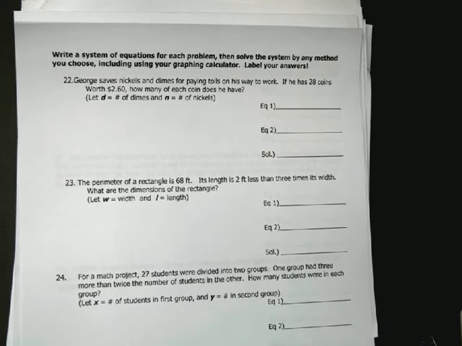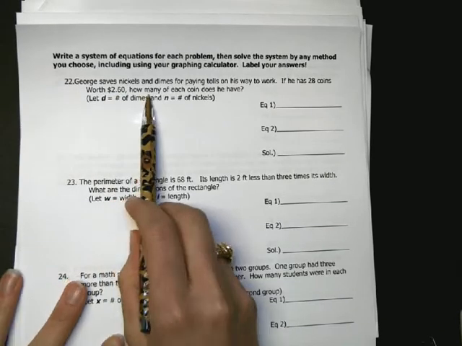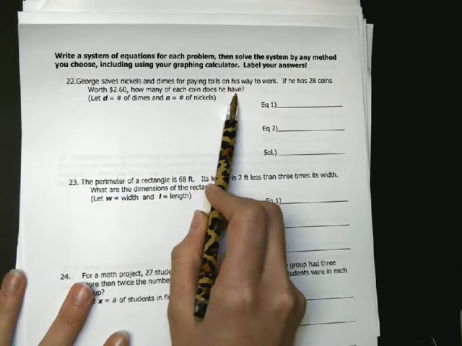Alright, you guys, we are here with Unit 2D review. The word problems in the back, we're going to do the evens, so that'll be 22, 24, 26, and I believe 28. Number 22 says, George saves nickels and dimes for paying tolls on his way to work. If he has 28 coins worth $2.60, how many of each coin does he have?